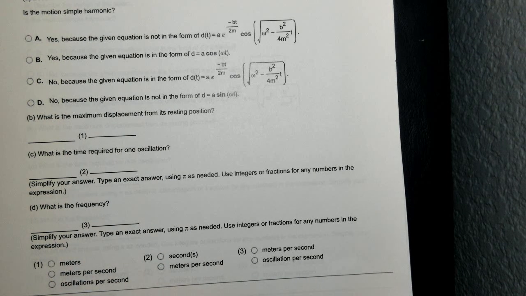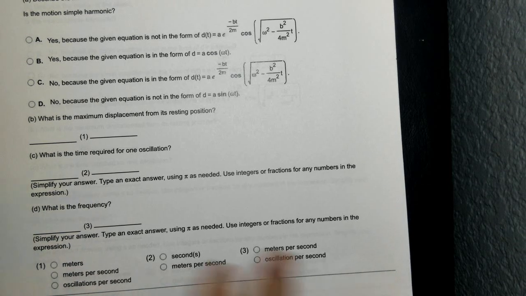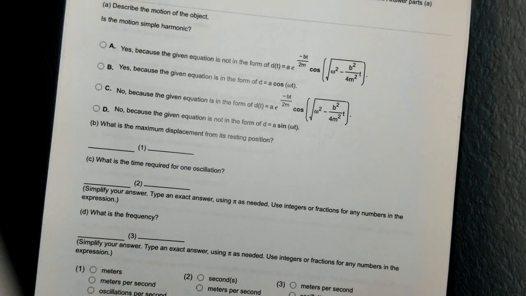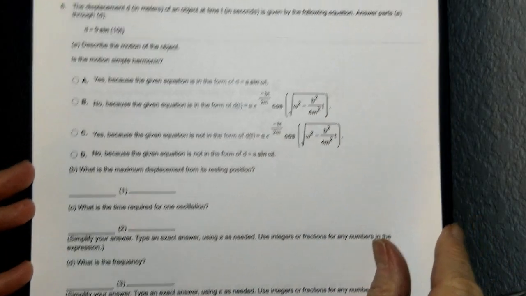All right, so there's the first 5. Let me find number 6. I'm out of order here. There we go. Now it looks like a lot of questions, but they go fairly quickly.